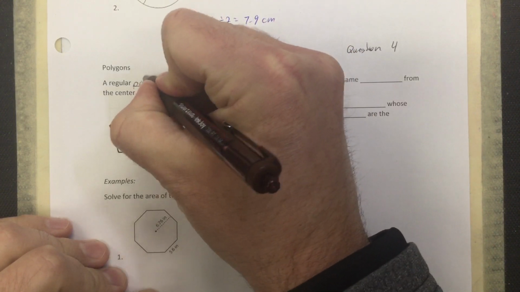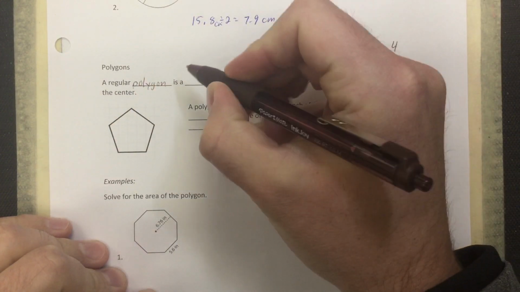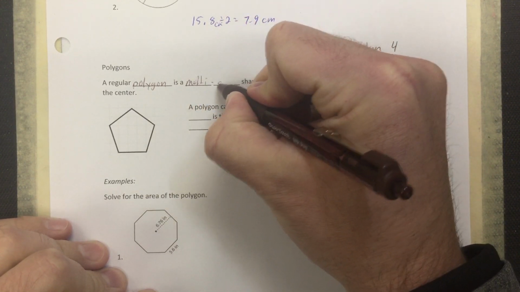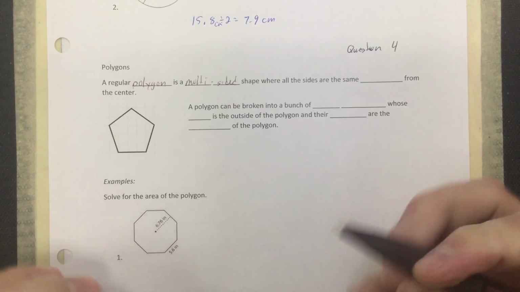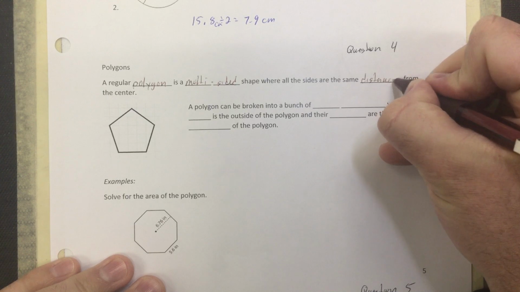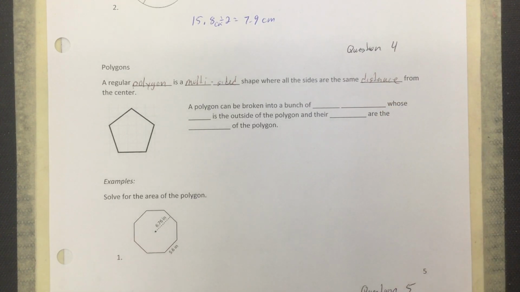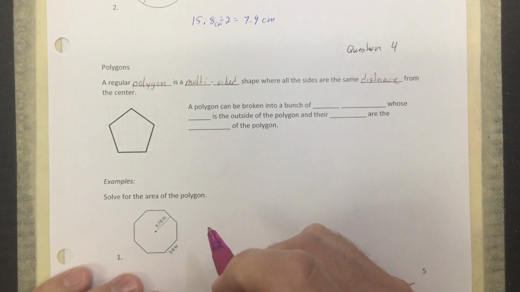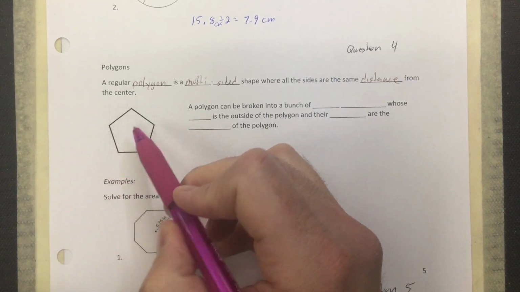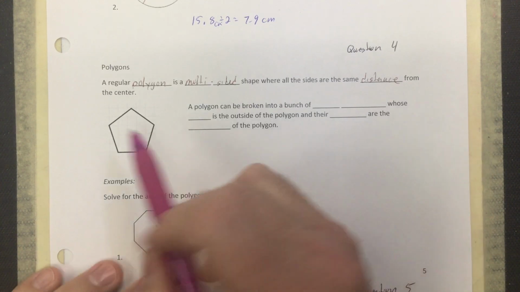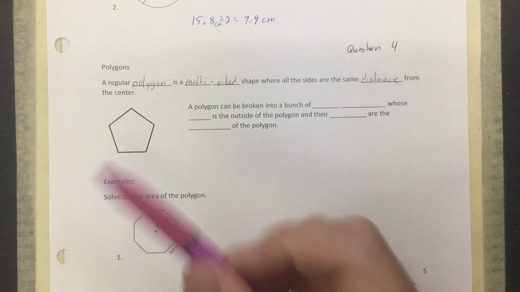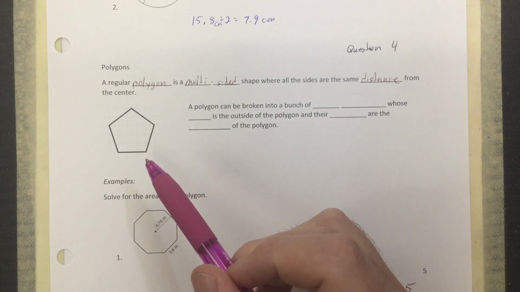Now, a regular polygon is a multi-sided shape where all the sides are the same distance from the center, and each of the sides, and I don't have this written down there, but each of the sides is exactly the same length. So you'll notice here, this shape right here, this is what we call a pentagon. It's a 5-sided shape. All those sides are exactly equal in length, and so we can find the area of something like this, and we can do that with any sided shape.